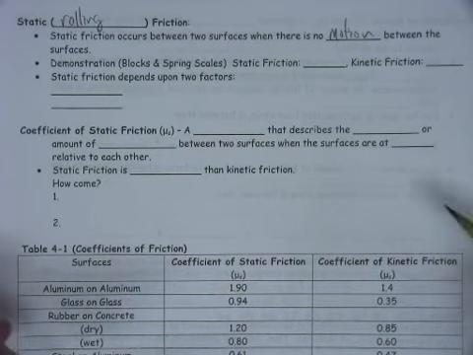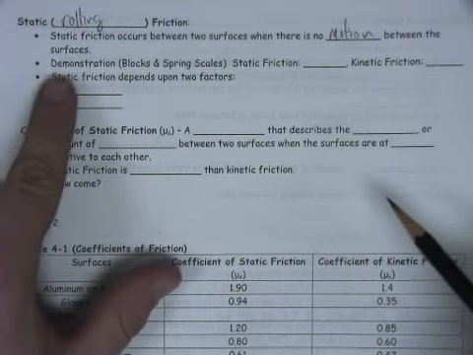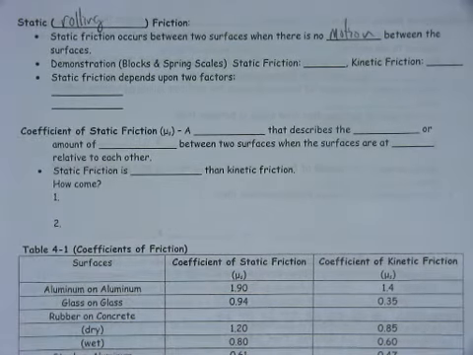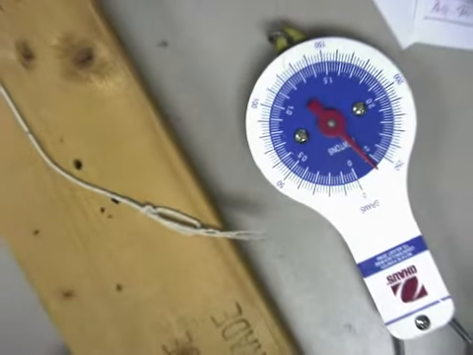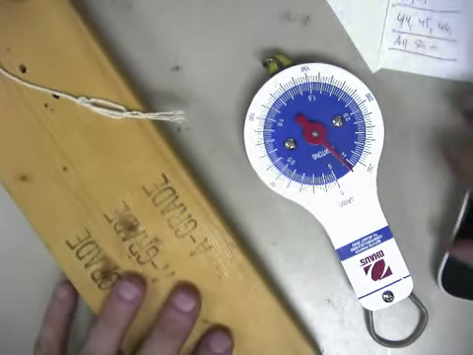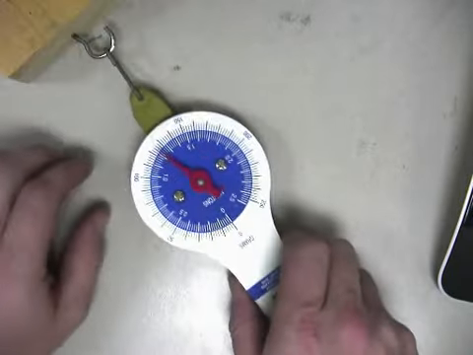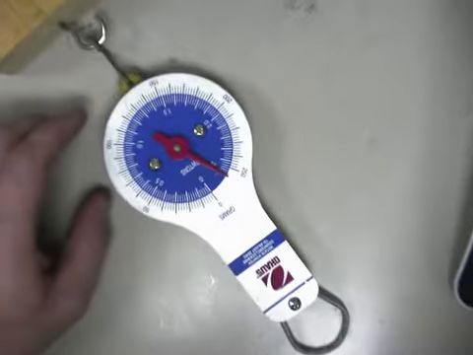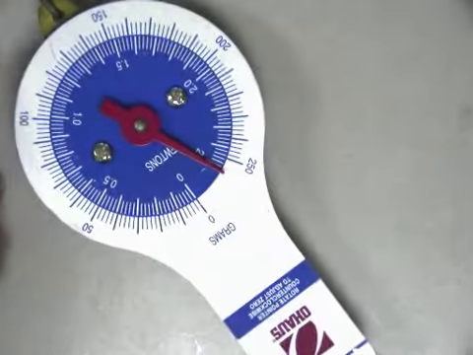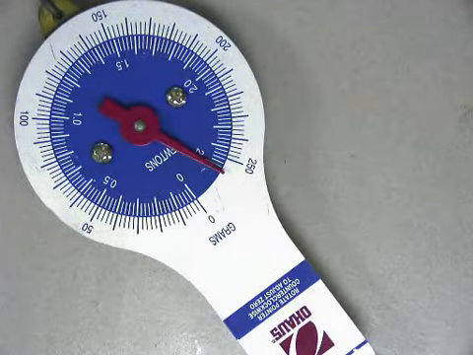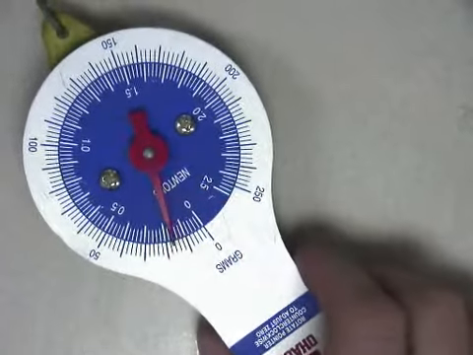All right, now we're going to go ahead and do a quick demonstration. I'm going to do it right on the video, and it'll probably take me a second just to get things lined up and making sure that things are going to be working well. But I've got a block right here, and I'm going to hook to that block a scale. Let's see if I can set this up so you can actually read the scale a little bit. So what I'm going to do is pull on the block. The block is at rest.